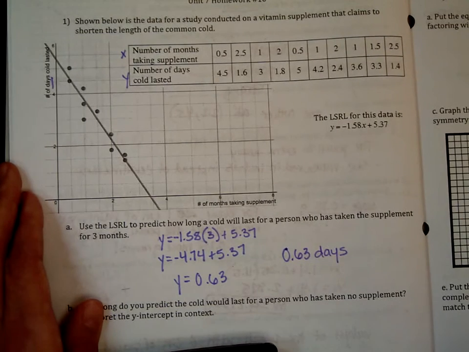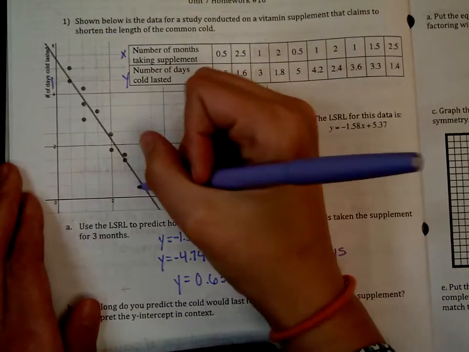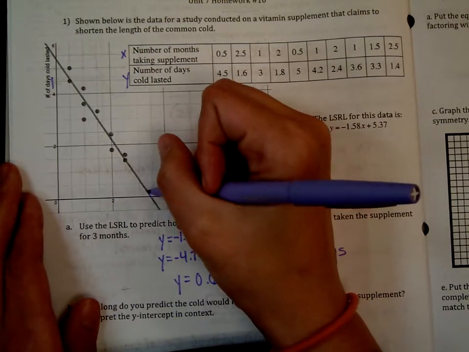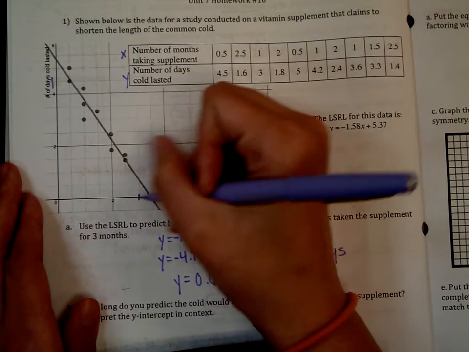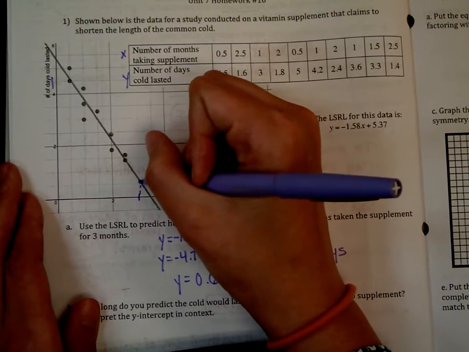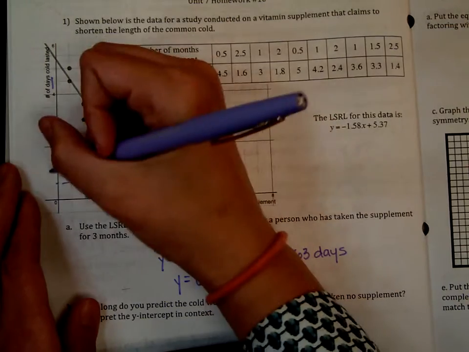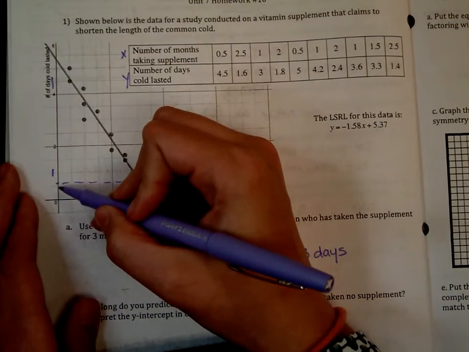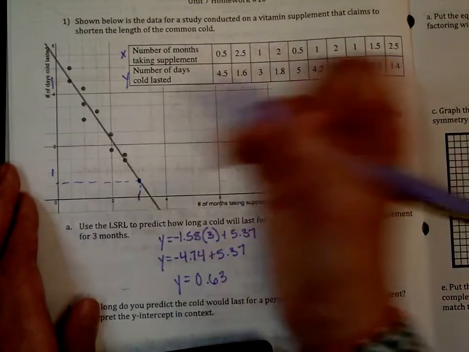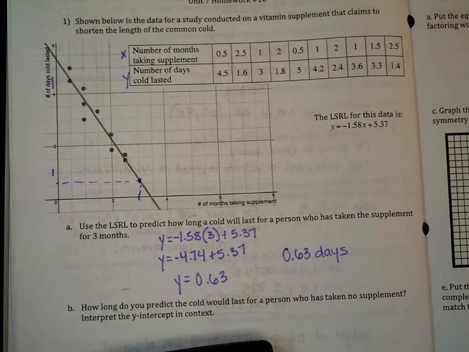If they've been taking the supplement for 3 months. And you can see that right here, because if we go to 3 months, which is halfway between 2 and 4, and we go up here, and then we go over, this would be 1, that line right there would be 0.5, so this is about 0.63, so that makes sense.